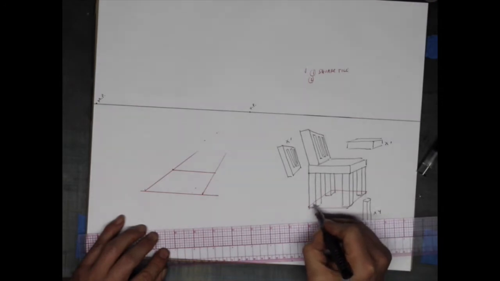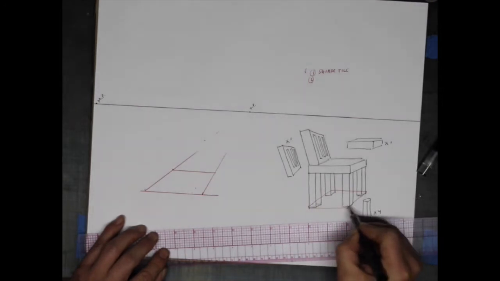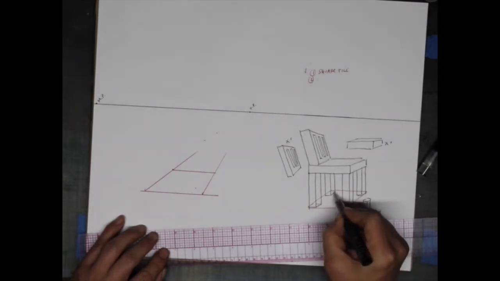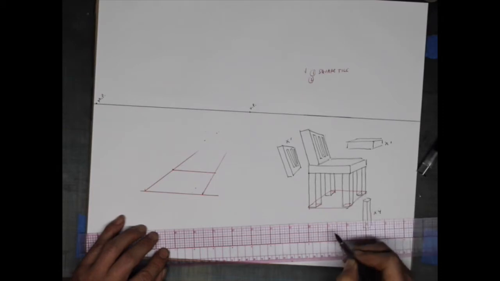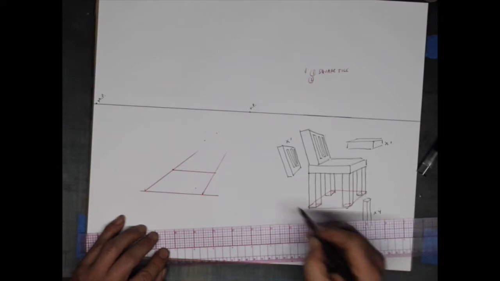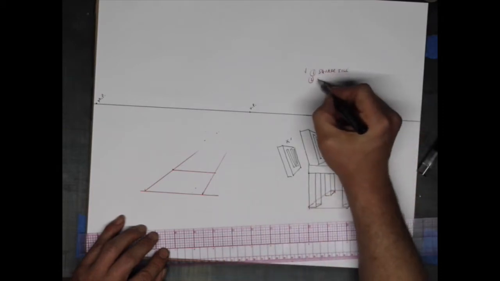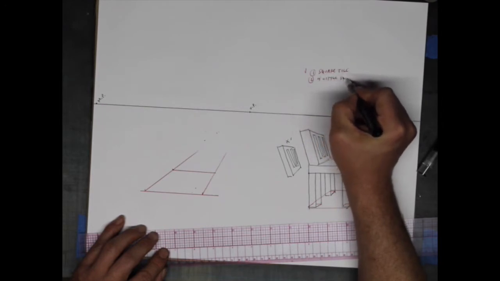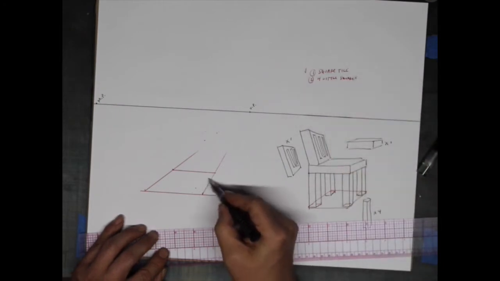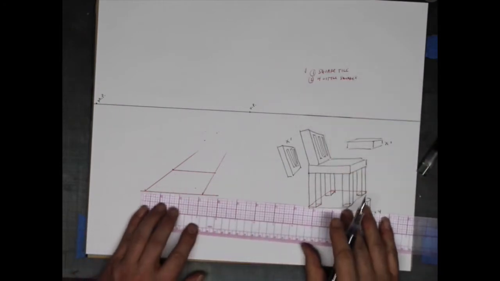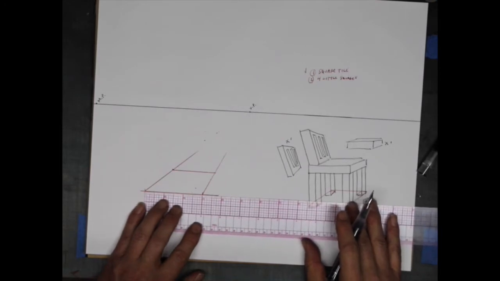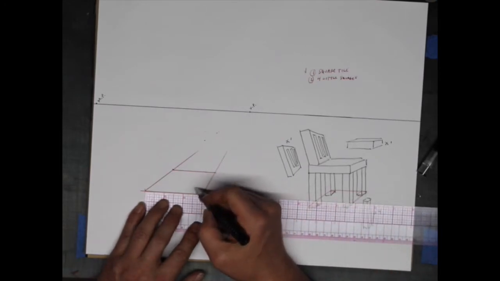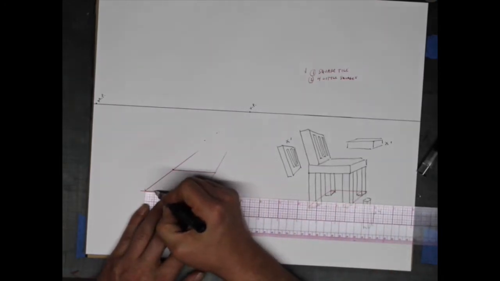Notice that the dimensions of the chair legs at the bottom are perfectly square. So the next step is to draw our 4 little squares. So we're going to draw 4 little squares at each corner of our large tile. I'm going to make my squares 1/2 inch.